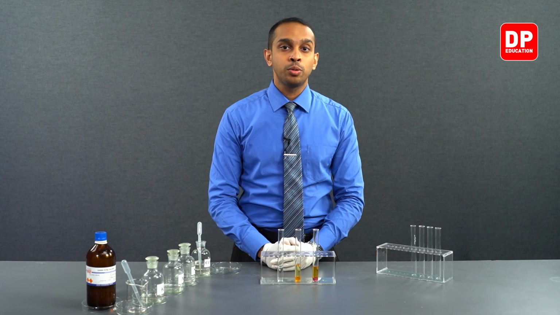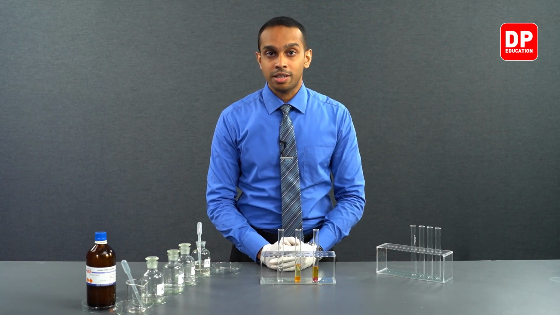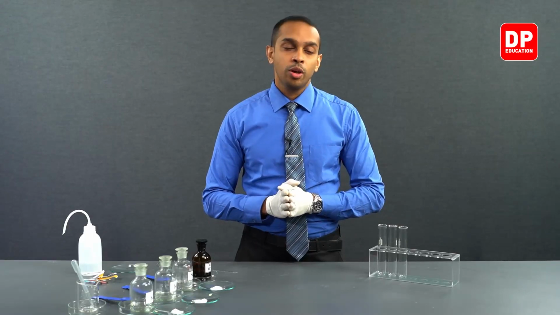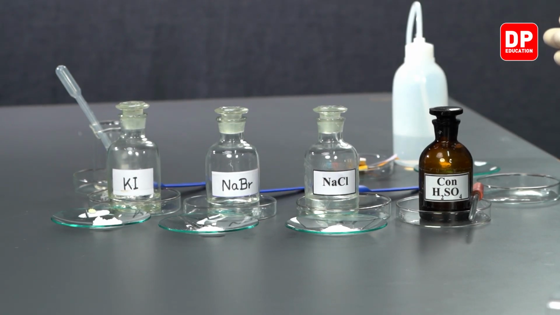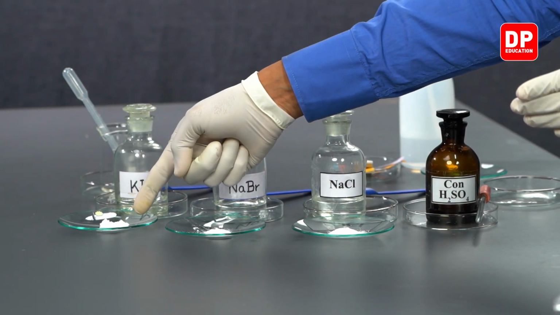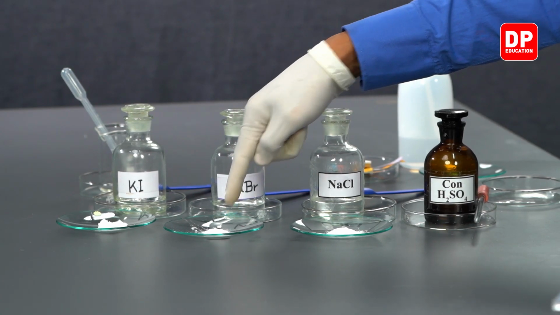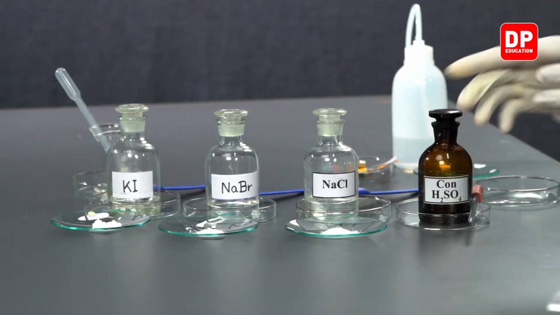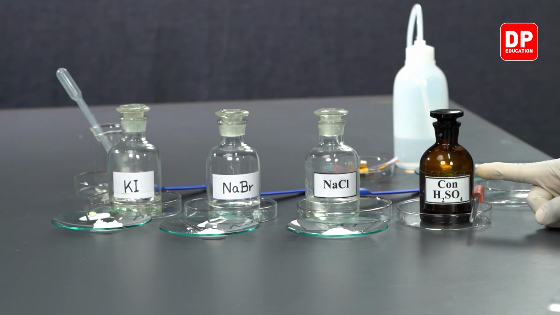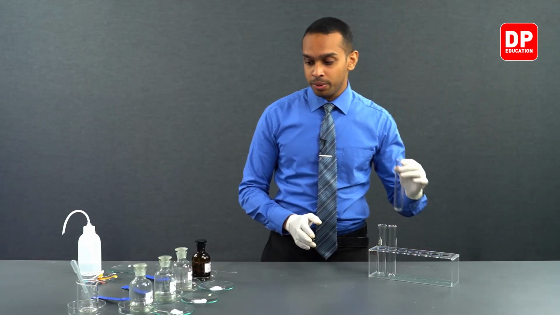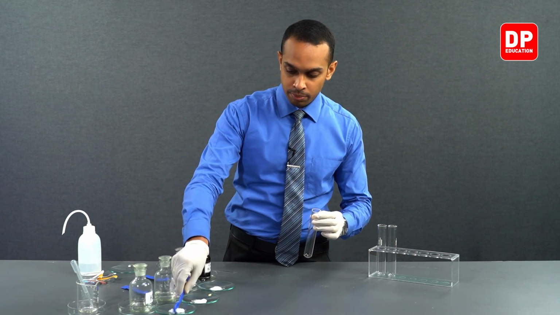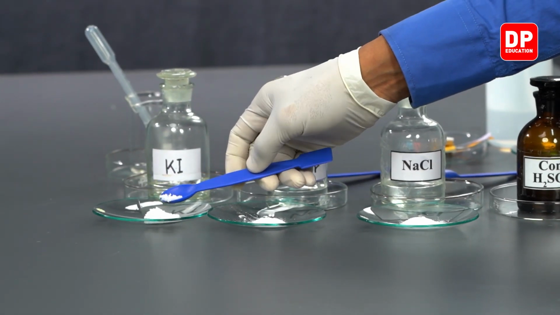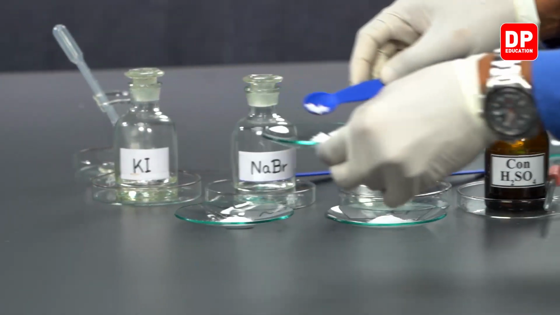Let's move on to the test with concentrated sulfuric acid. Finally, we are moving on to the reactions that will take place when we react potassium iodide solid, sodium bromide solid, and sodium chloride solid with concentrated sulfuric acid. So first we'll take potassium iodide solid. A little bit of potassium iodide we'll take into a small boiling tube.